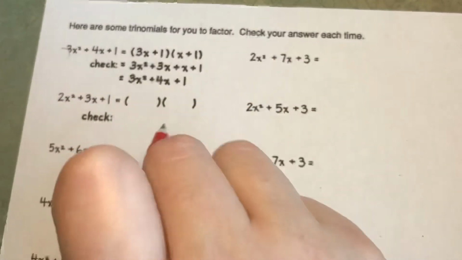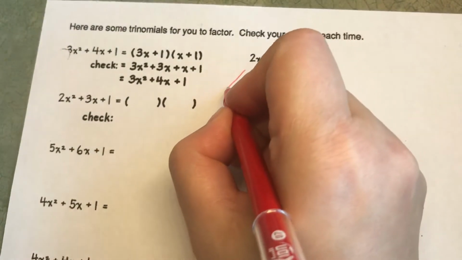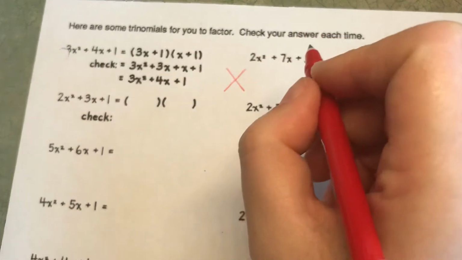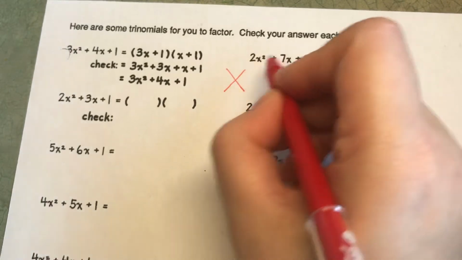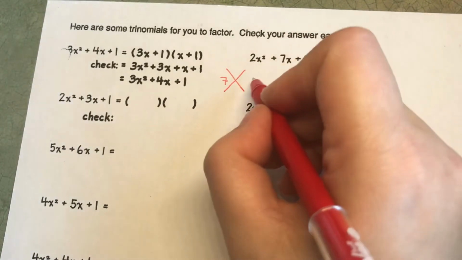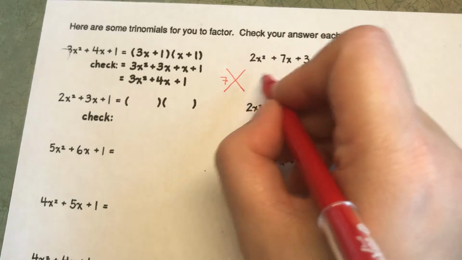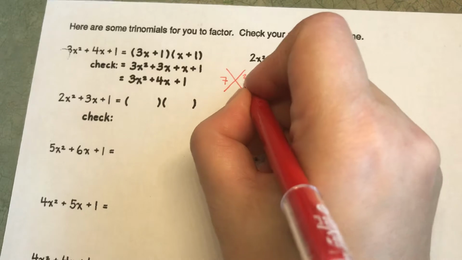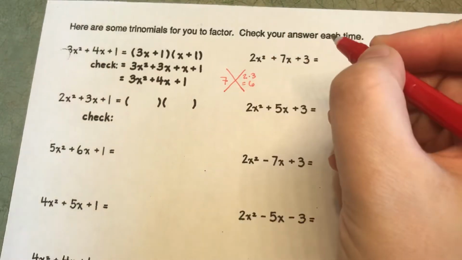So the first way is the diamond and the box. So the diamond goes like this. We still put our 7 here, but now instead of just putting the 3 here, we're going to put 2 times 3. 2 times 3 equals 6.